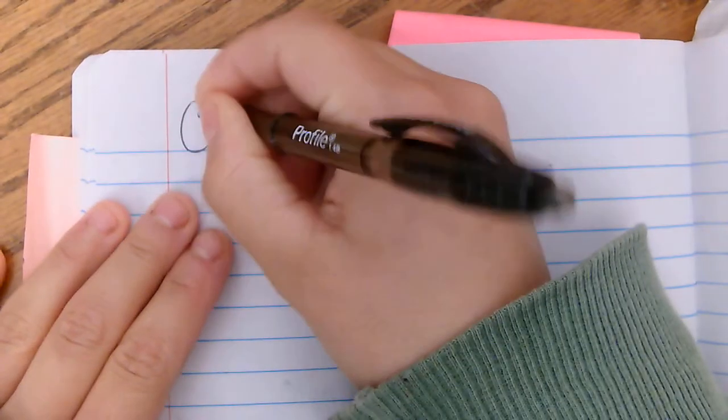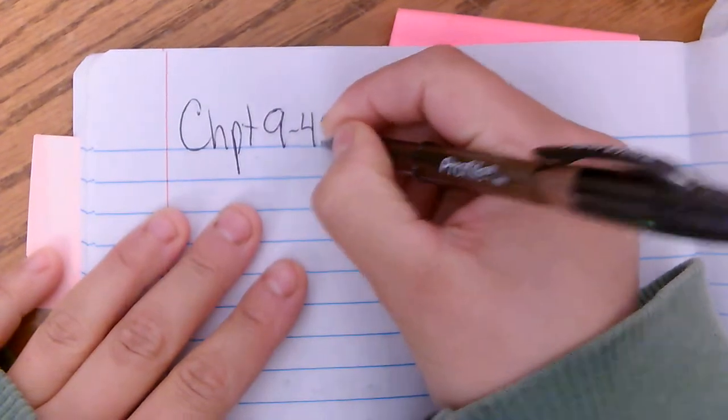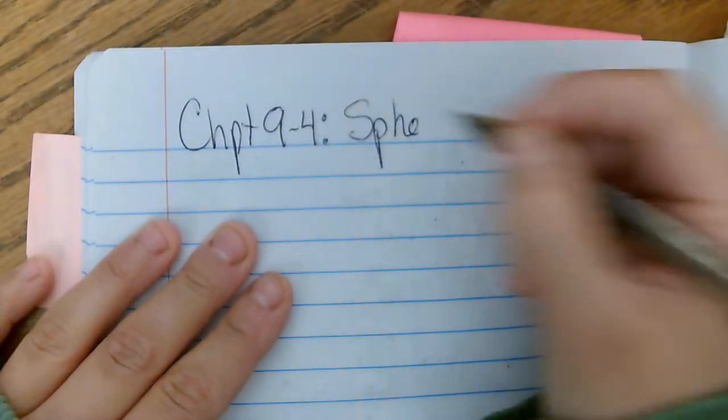Good morning, 7th grade. We're going to go ahead and get started on the next section of Chapter 9, and that's going to be Section 4. And this section is going to be all about spheres. Am I spelling that right? Yes.